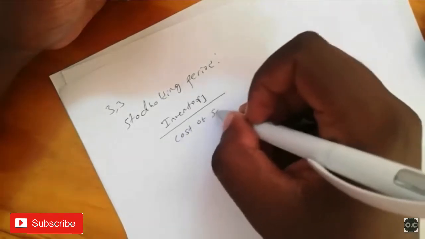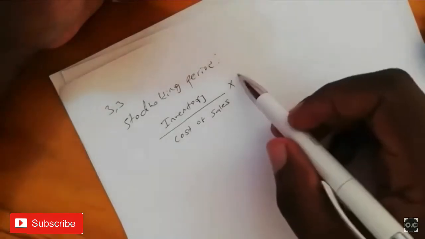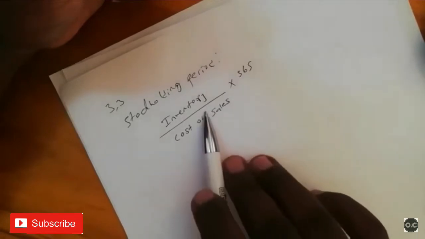And then depending on how you want to measure this, whether you want to measure it by the months, whether you want to measure it by days. If you're going to measure it by days, you then multiply by 365 days. If you want to measure it by months, you then multiply by 12, right, to convert whatever answer into a monthly answer. Now we're going to convert the answer we get to days. You get that point, right? So that's pretty much how it works.